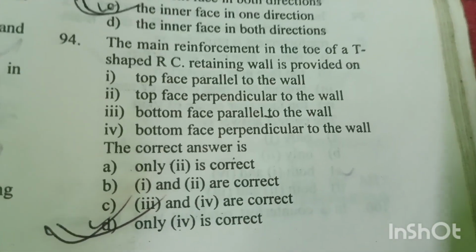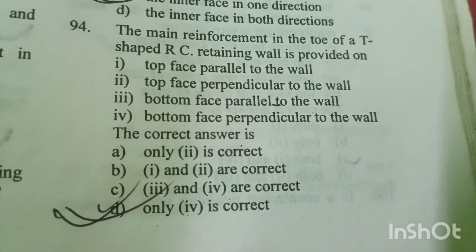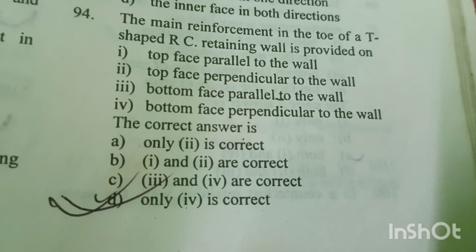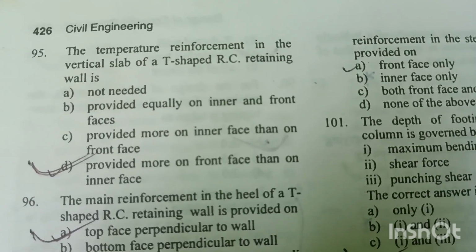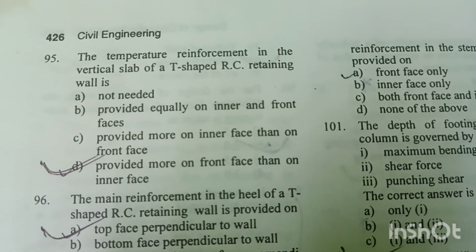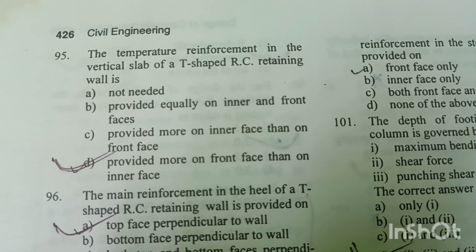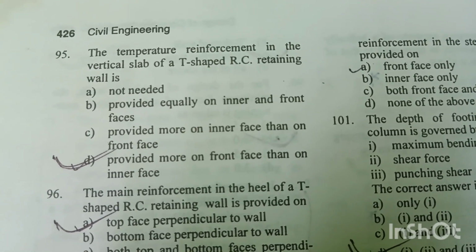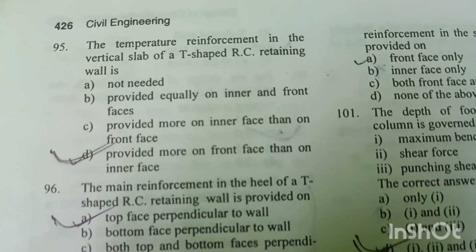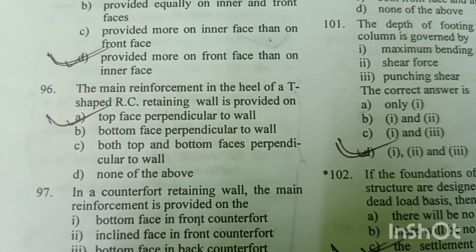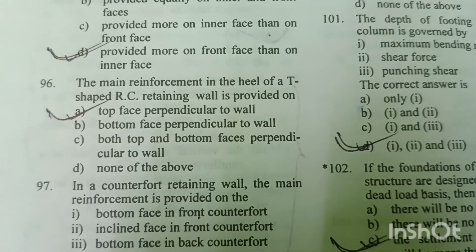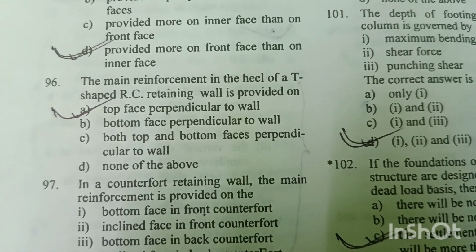Question number 94. The main reinforcement in toe of a T-shaped RC retaining wall is provided on bottom face perpendicular to the wall. Option D is right answer. Question number 95. The temperature reinforcement in the vertical slab of a T-shaped RC retaining wall is provided more on front face than on the inner face. Option D is right answer. Question number 96. The main reinforcement in the heel of a T-shaped RCC retaining wall is provided on the top face perpendicular to the wall. Option A is right answer.